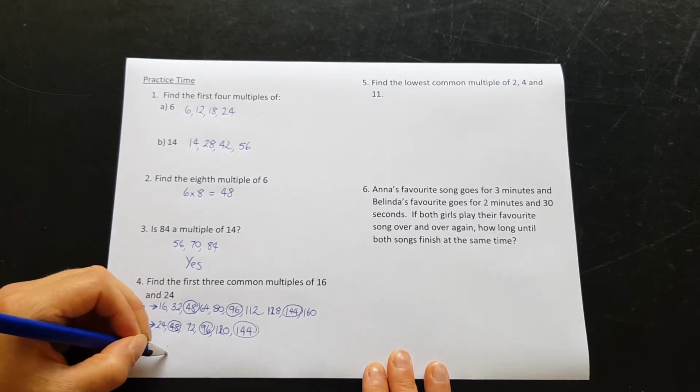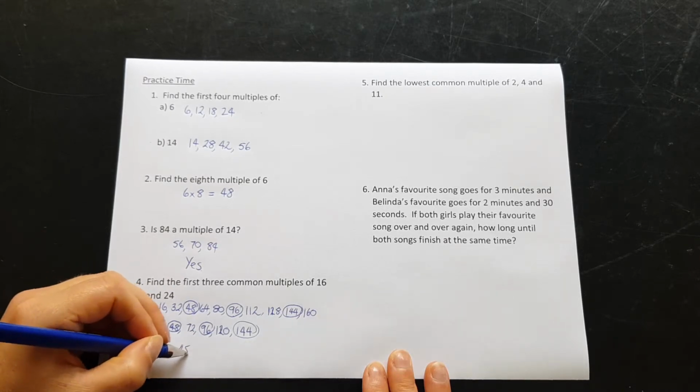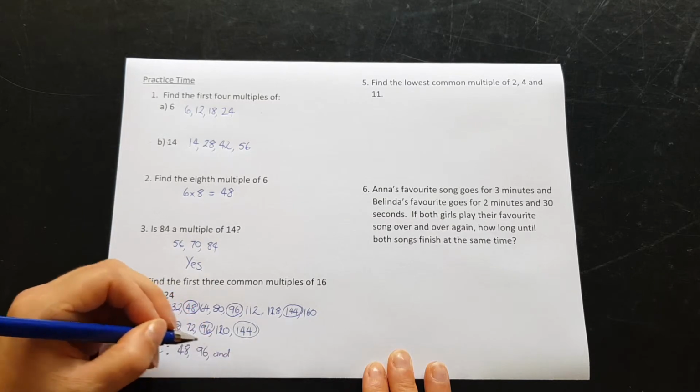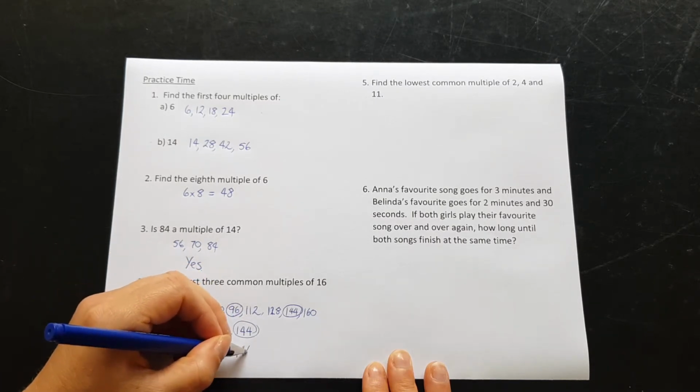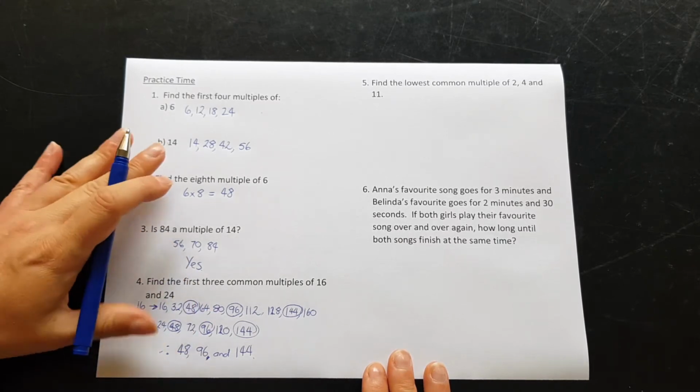So therefore my answer, my 3 lowest common multiples are 48, 96, and, oops, I shouldn't have that comma there, and 144. Okay, so let's go to question 5.